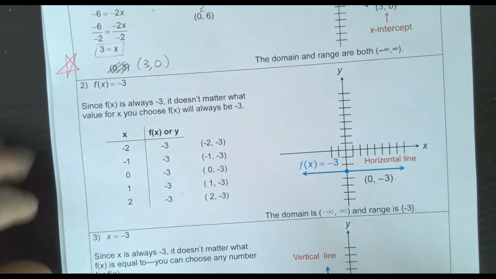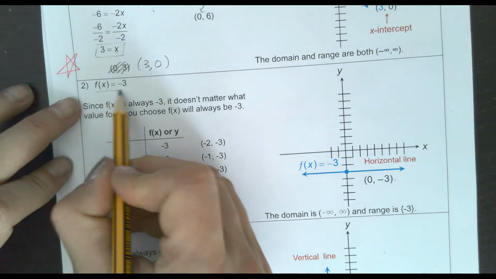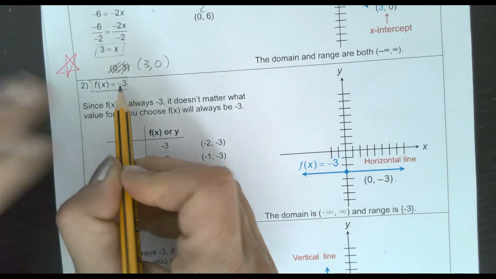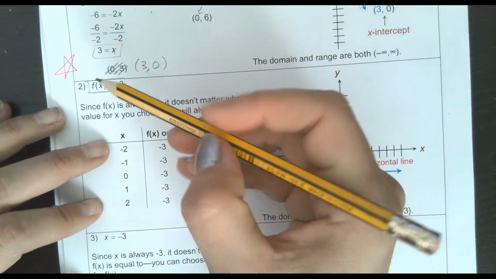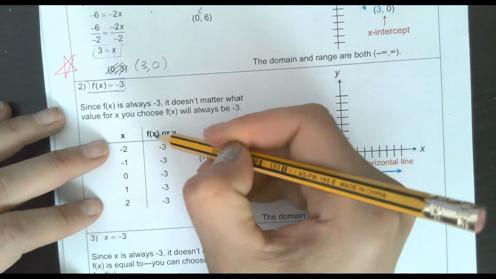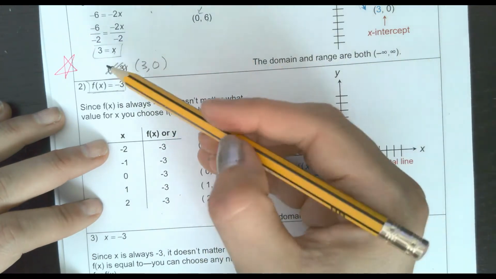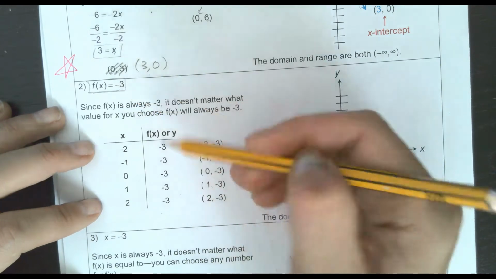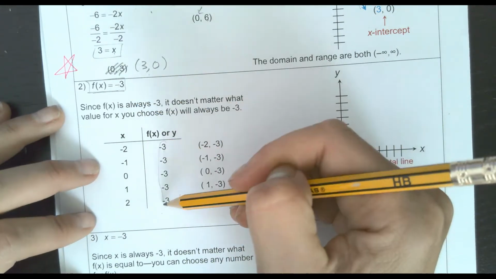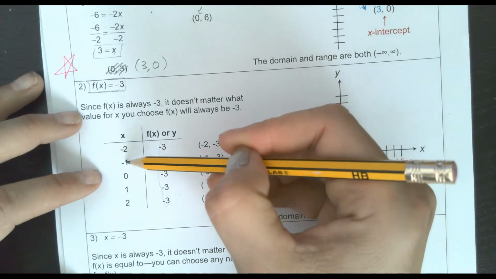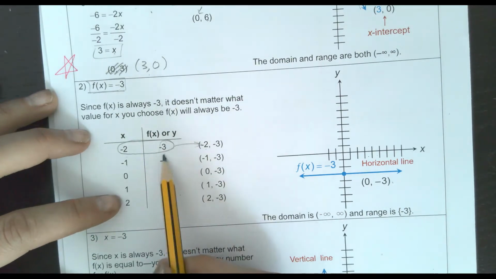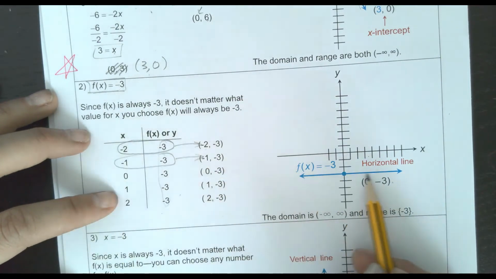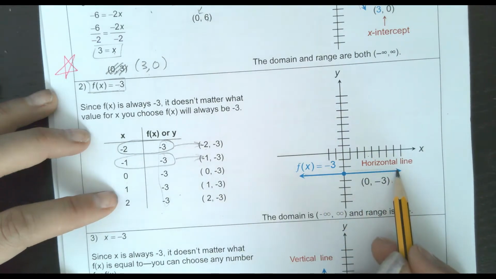However, if I have something like this where it's just equal to one number, it's a little confusing. So what I love to use is a table of values. So I have x and y, and remember y is the same as f of x. They're kind of the same thing. So this says f of x is always negative 3. So I put in all negative 3's here because it's always negative 3. And then I can pick any number I want to go into the x to make my points. So here's my first point, second point, and then I just start graphing those points and I realize, oh, it's a horizontal line. Okay. Oh, I forgot about domain and range.